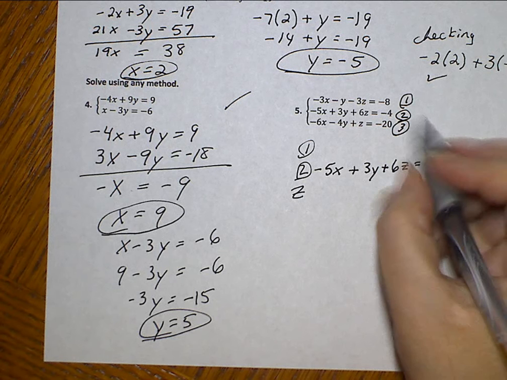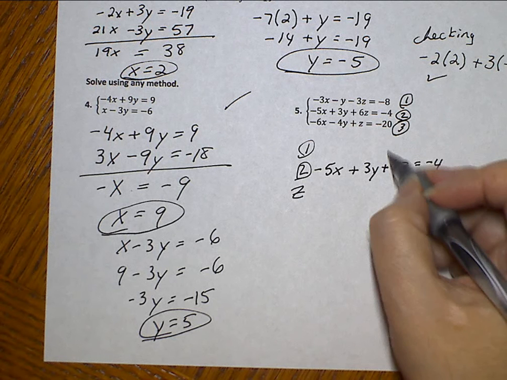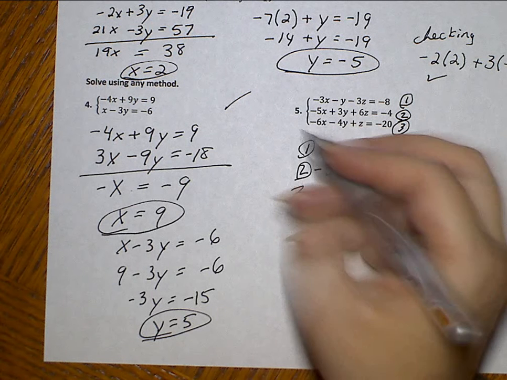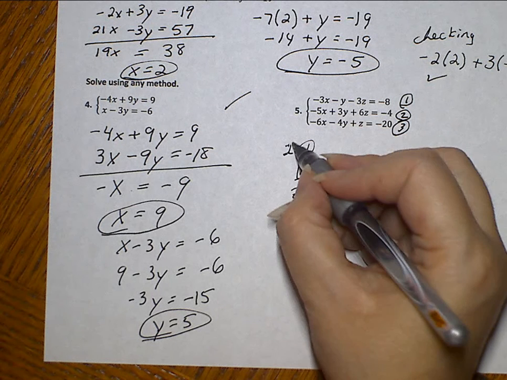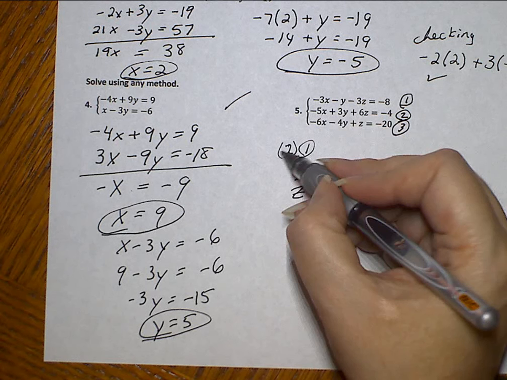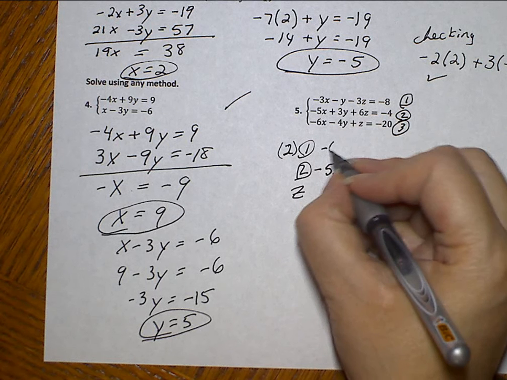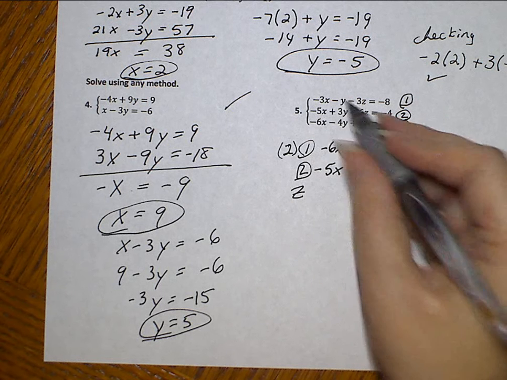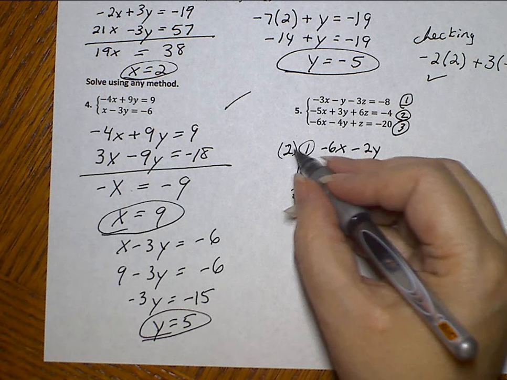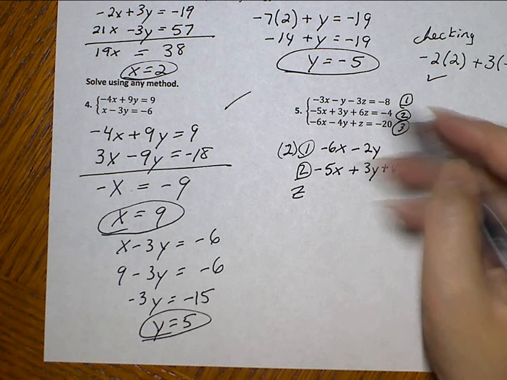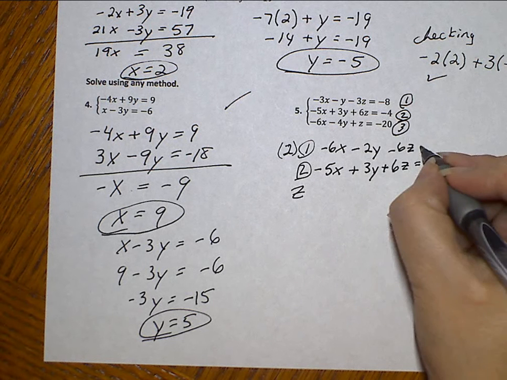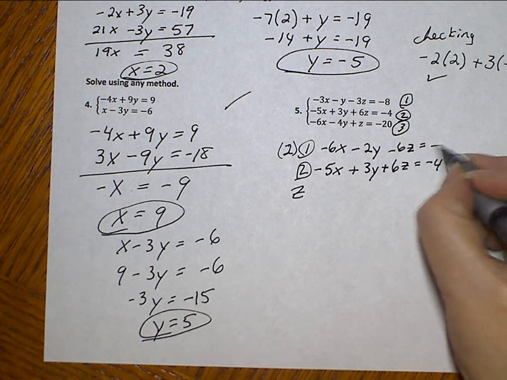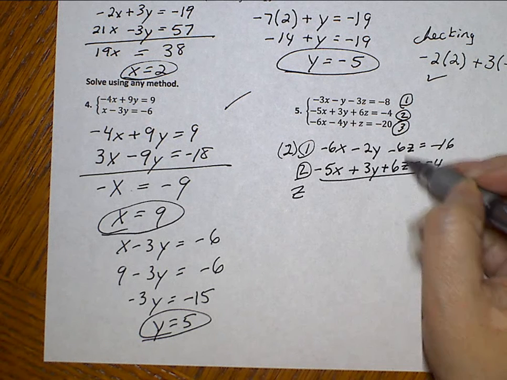I want this to be a negative 6. So what do I have to multiply this by? Yeah, 2. So I have 2 times negative 3 is negative 6x. Then 2 times negative 1 is negative 2y. And then 2 times negative 3 is negative 6z, which is equal to negative 16. Add down. My z's cancel out.